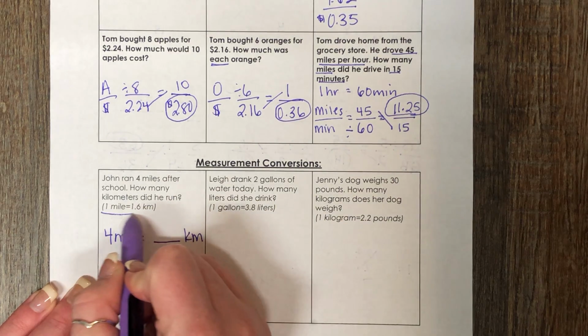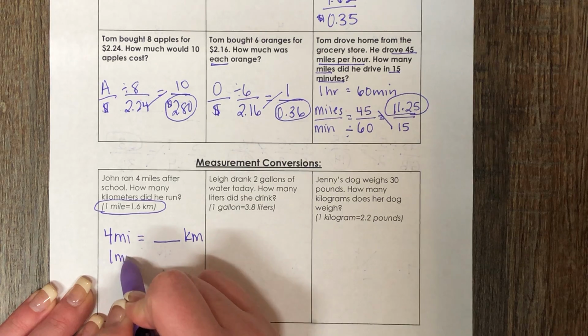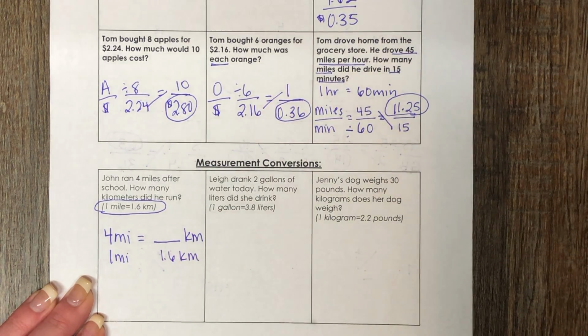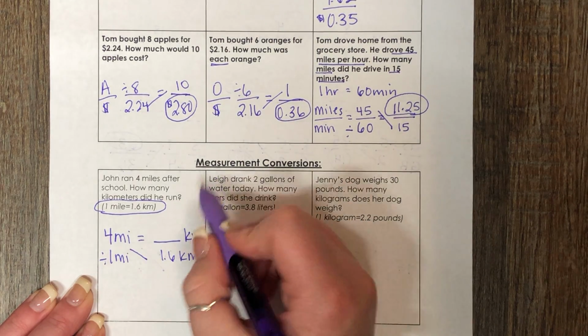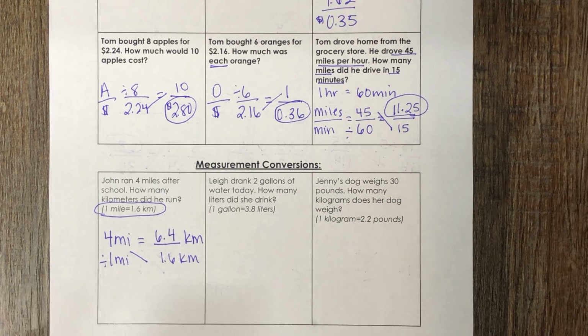Well, they give me this conversion, so I'm going to put my miles with miles, kilometers with kilometers. Then I've got a proportion. So cross multiply and divide, and you should get 6.4 kilometers. You go ahead and do the next two.